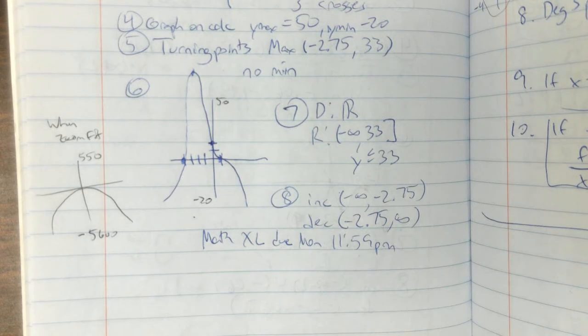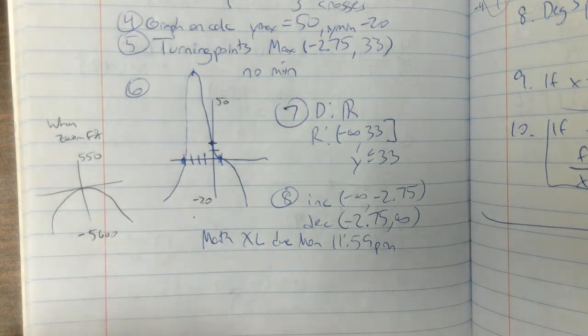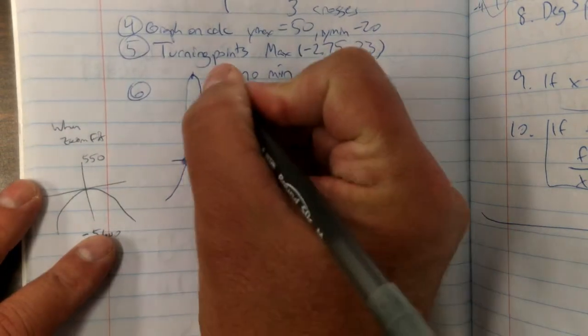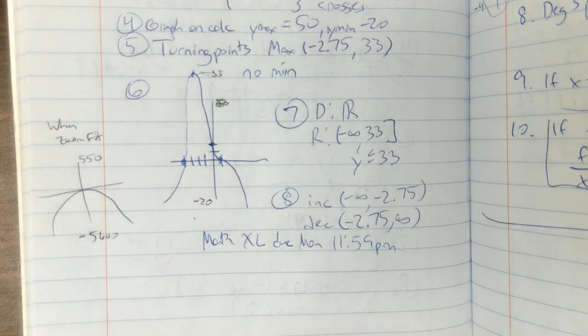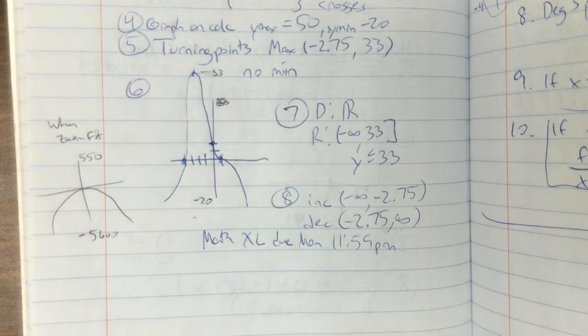Okay. As far as your domain, it's all real numbers. The range goes up to 33. So 33 is the height. So that means this should have been 33 right there. Okay. So anything below 33.